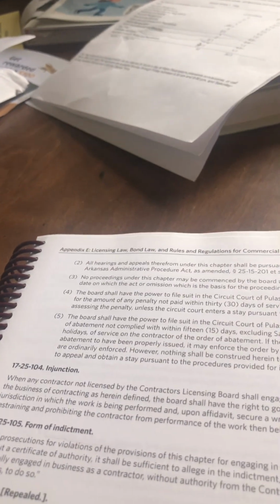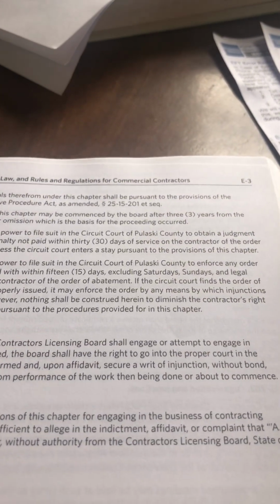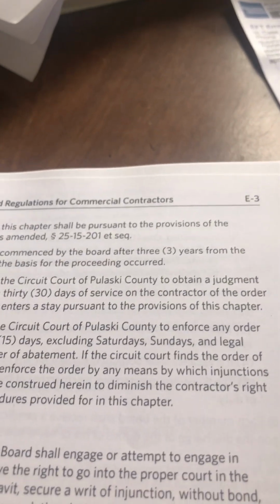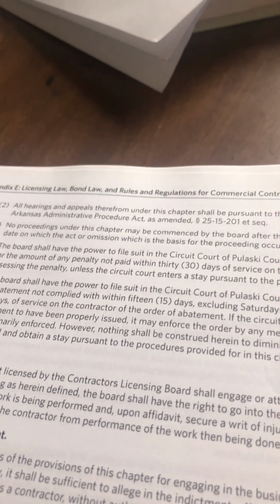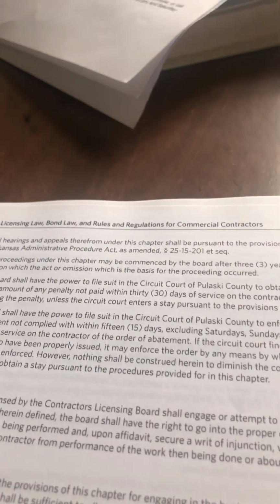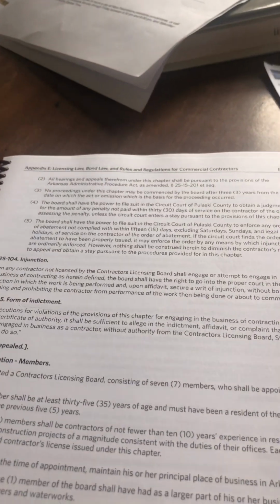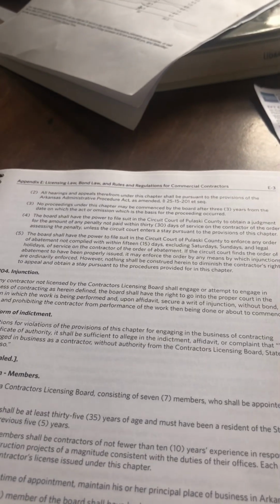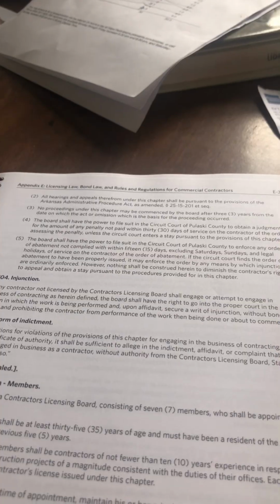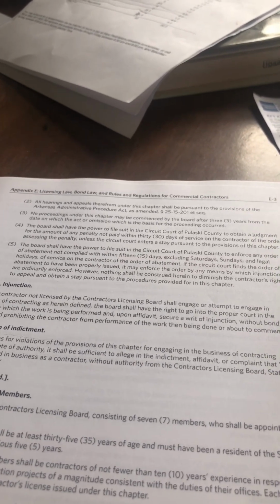I feel like this was not in the test, but I feel like it should be in the test, so I'm just gonna go over it. We got 3 years of which an act or omission on the basis of the processing occurred. So the statute of limitations for catching somebody working over their license or outside of their license is 3 years.